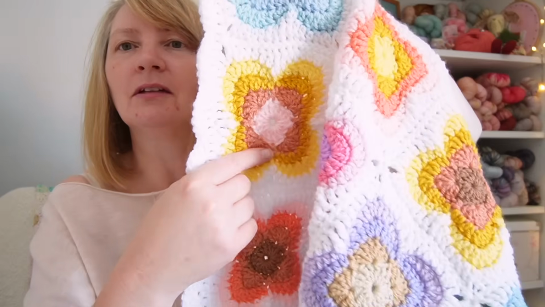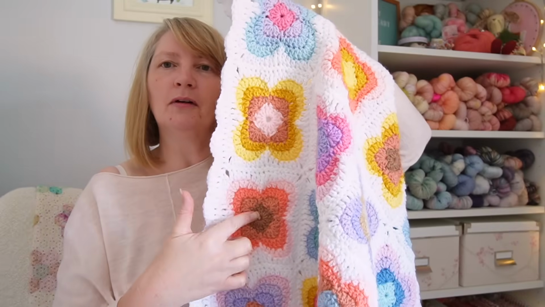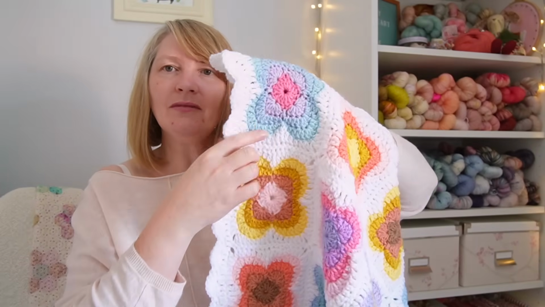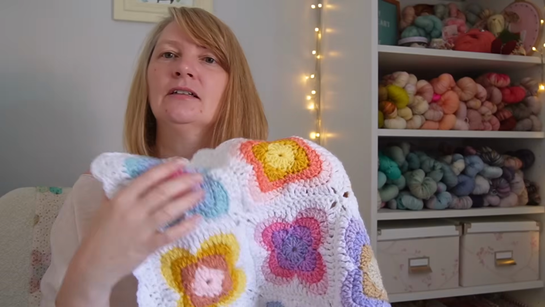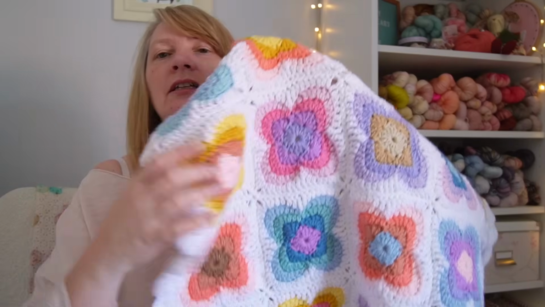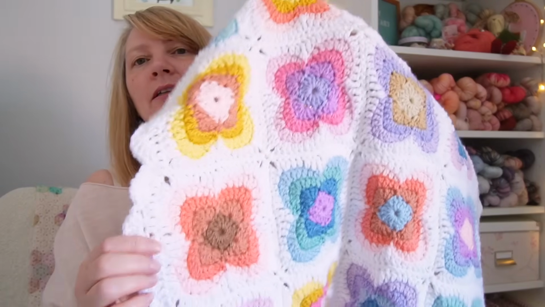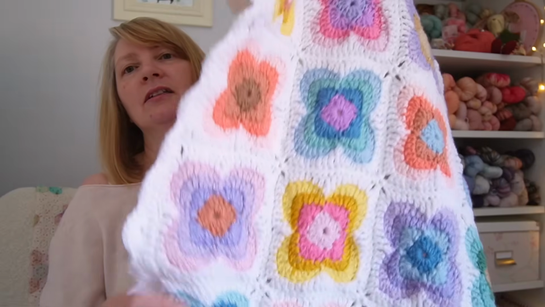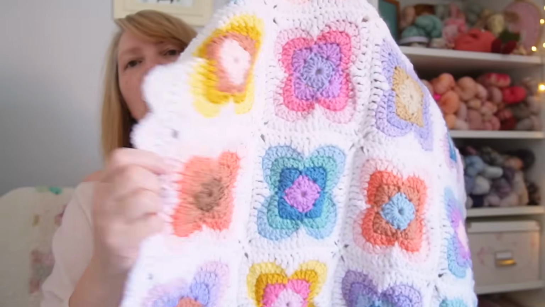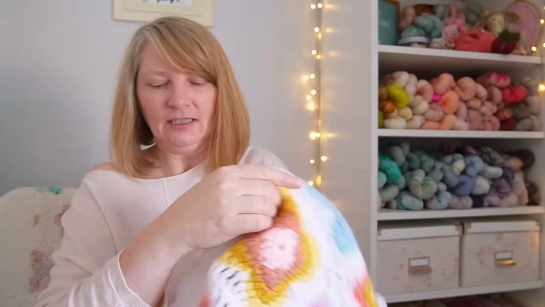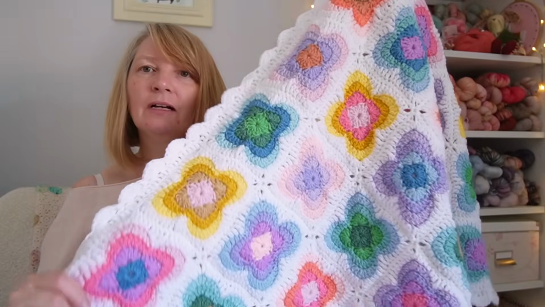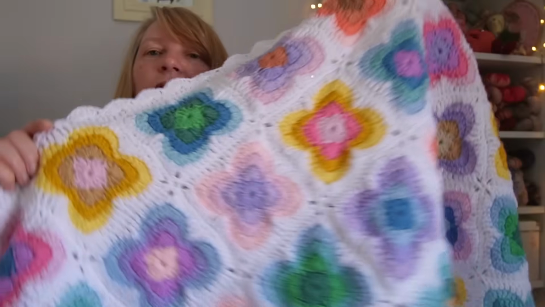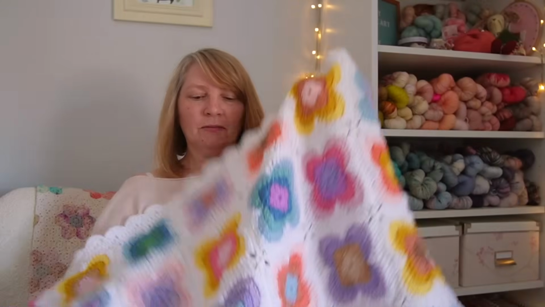I really like this one. I tried to make a kind of ombre effect with the colours, so I thought that suited this flowery pattern quite nicely, and the kind of 70s. Some of them not so much, but this one and this one worked well. This one, that one's nice. Yeah, so that's finished. That was quite satisfying.